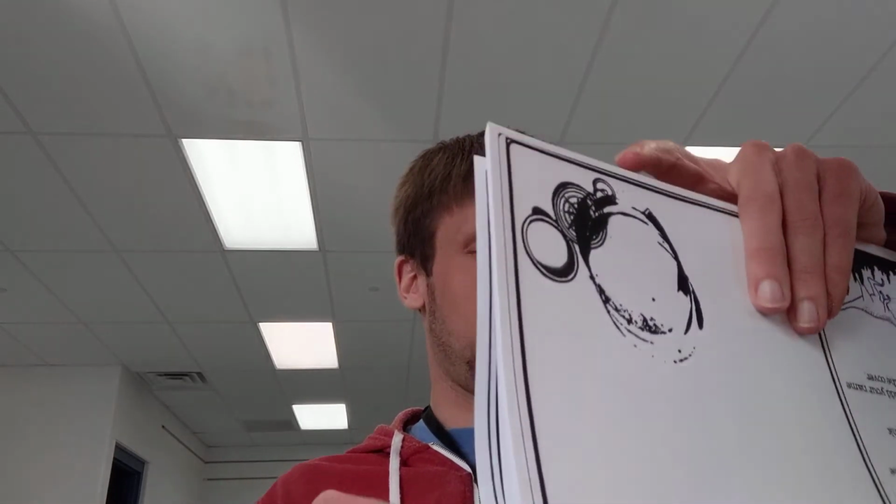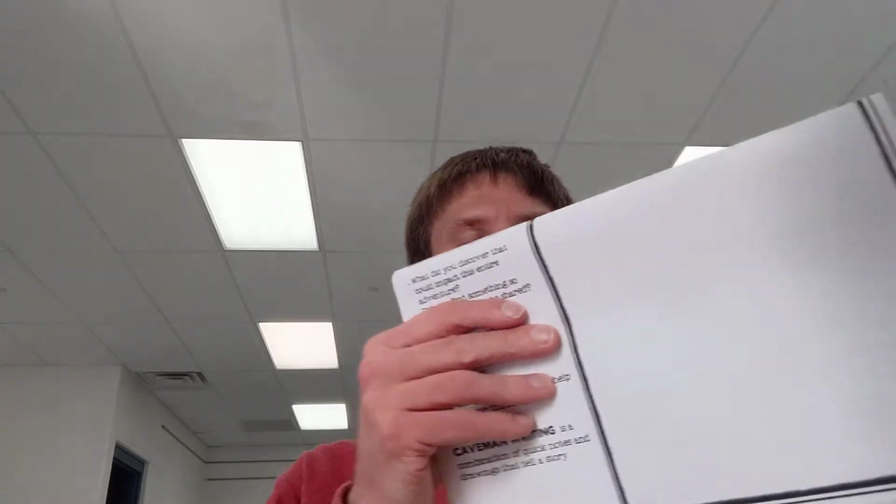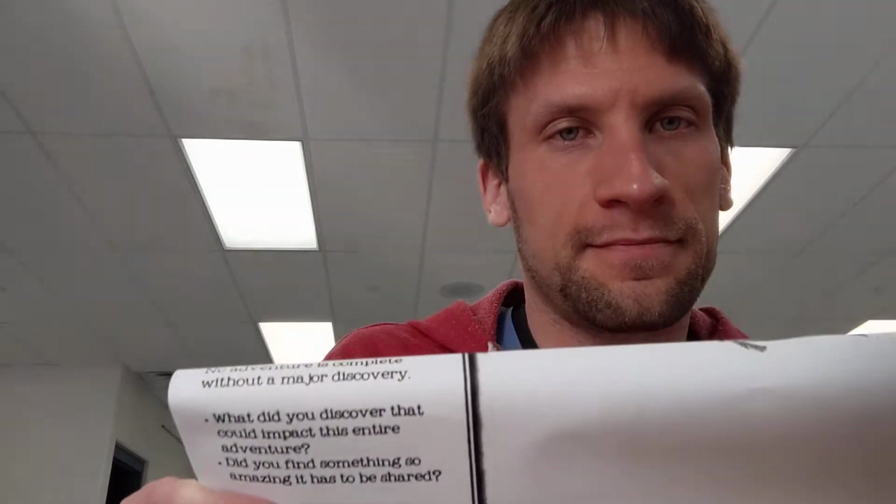So, next thing I want to do is go to your journal part and turn to task 15, which is toward the back, almost in the very back, after the math problems. Here we go. Task 14, a discovery. And you can see the top there. And it says, no adventure is complete without a major discovery.